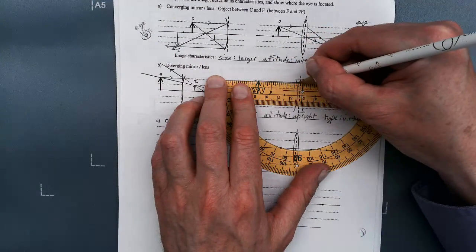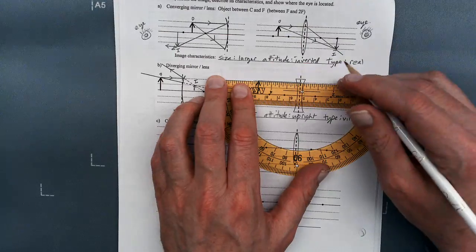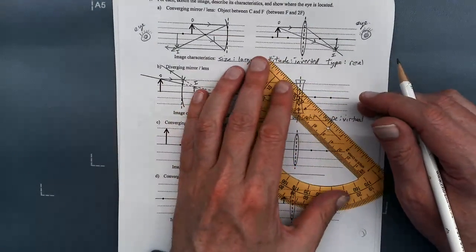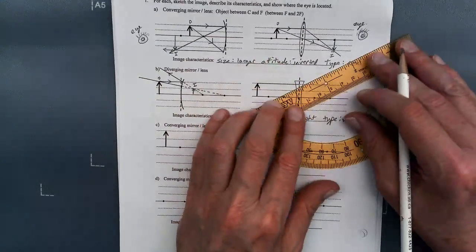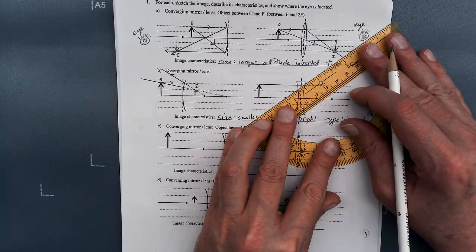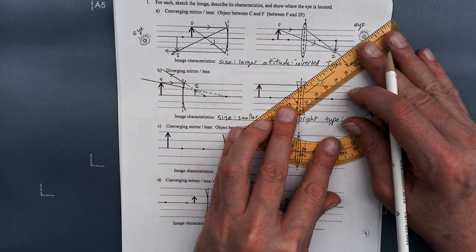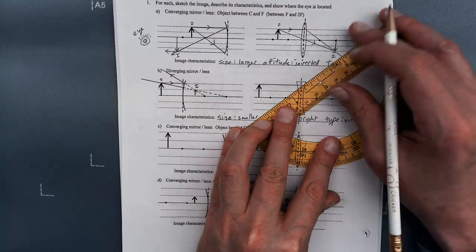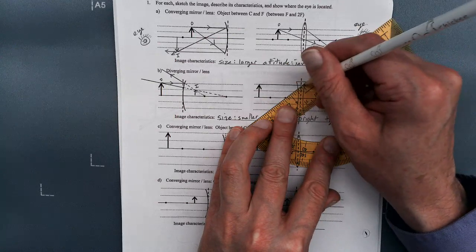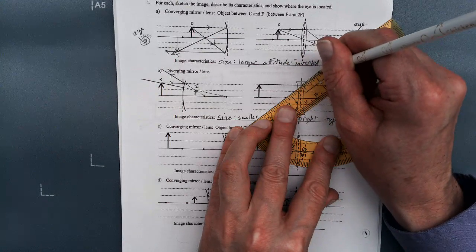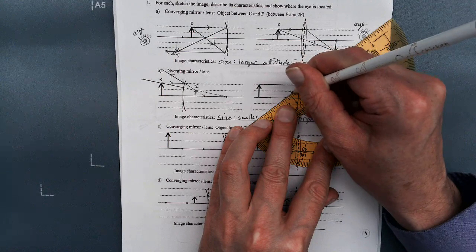So I'm going to continue along, same basic idea. Draw it straight to the center. And then, of course, it's going to diverge out as though it came from this location right here. And so it diverges out like that, and then a dashed line back to this.